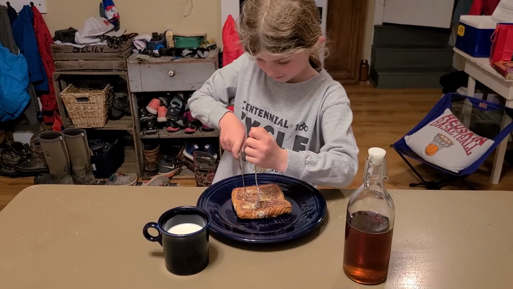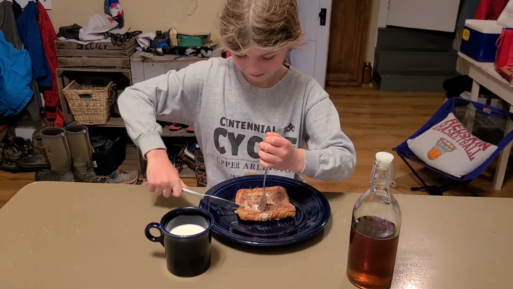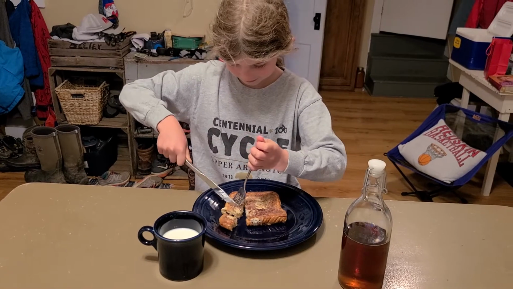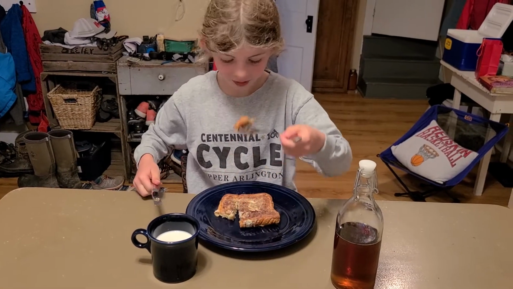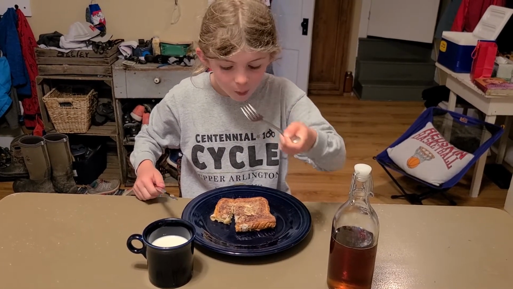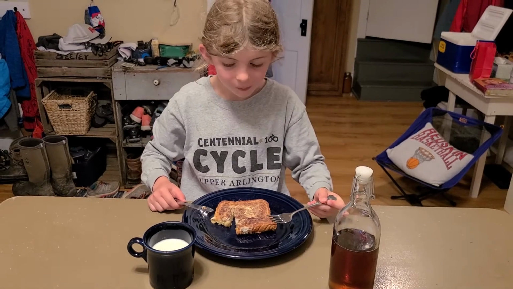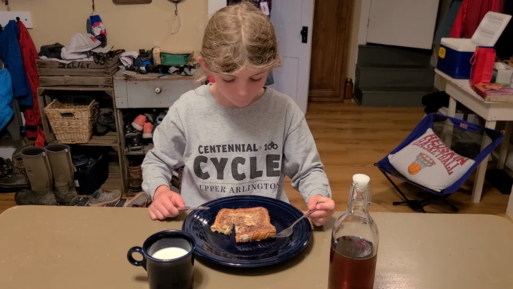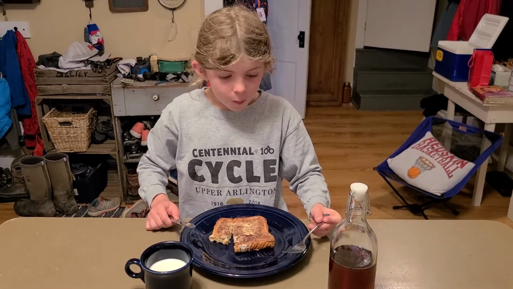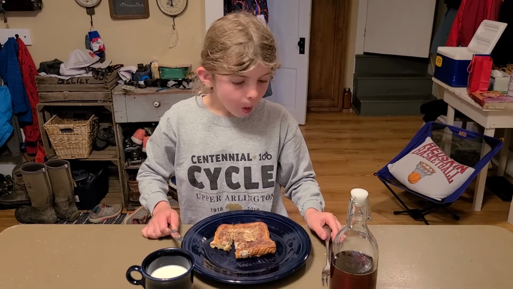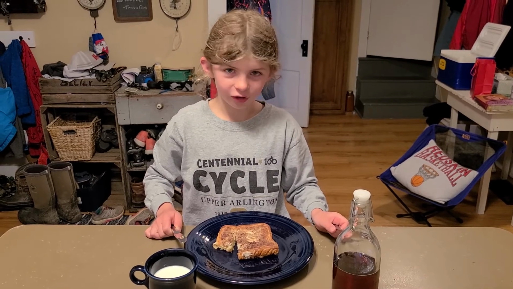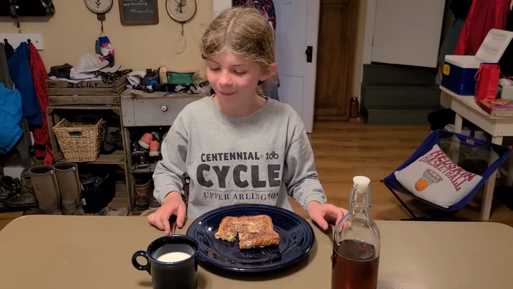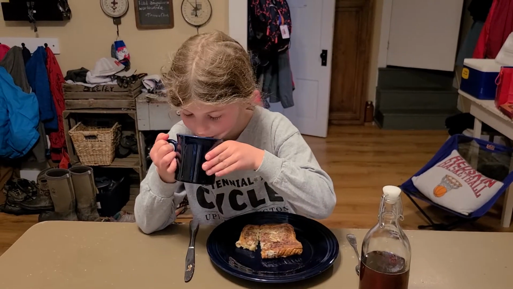You eat it with a fork and a knife. What do you think? Hot but delicious. Hot but delicious? Does it need some maple syrup on it? No? Good enough. All right, very good.